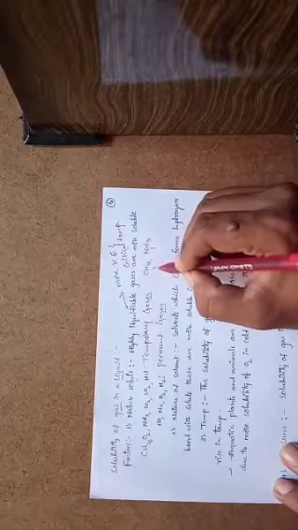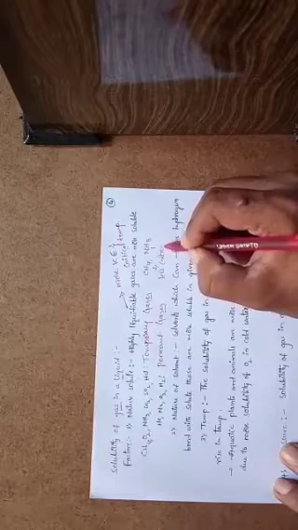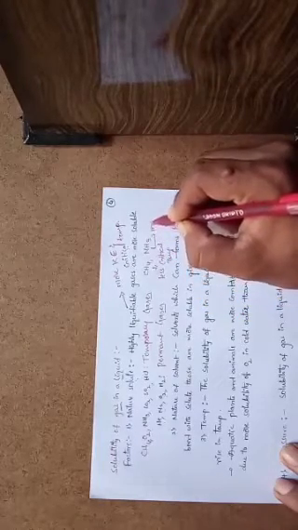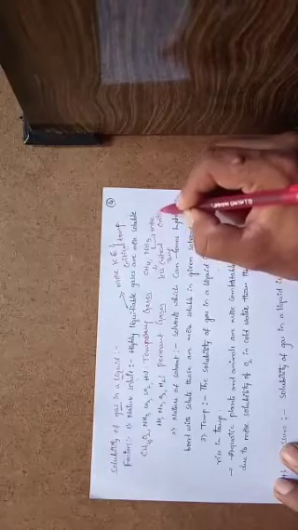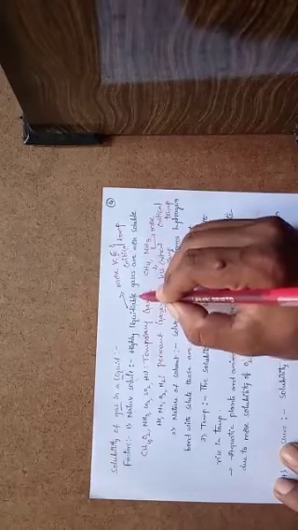For example, if you take methane and ammonia, methane has a lower critical temperature and ammonia has a higher critical temperature. The gases with a higher critical temperature are more liquefiable, and more liquefiable gases are more soluble in solvent. This is about the nature of the solute.